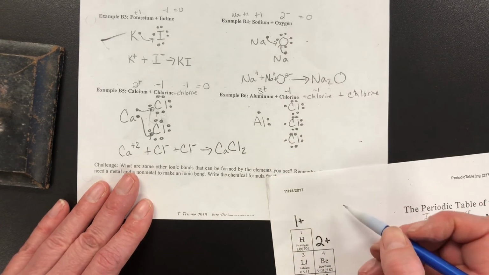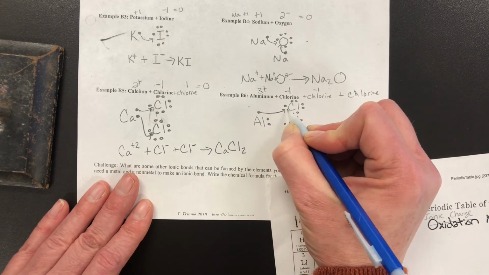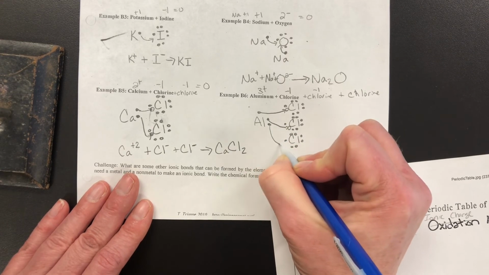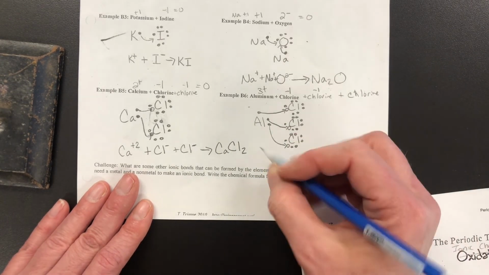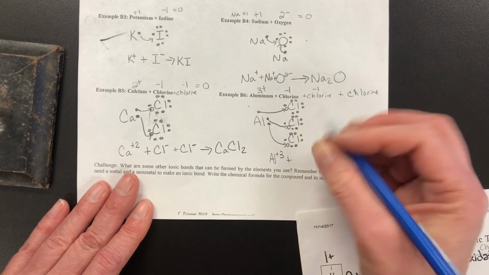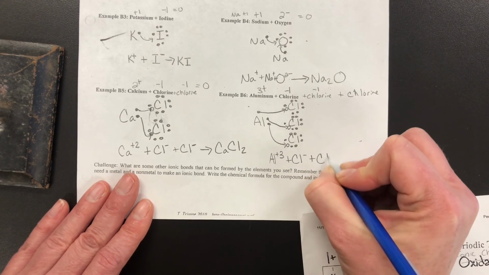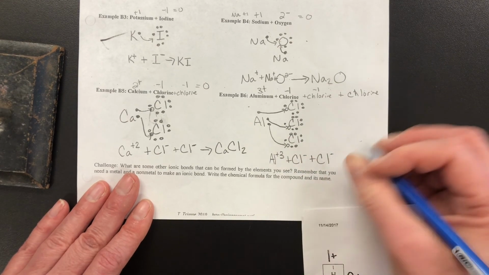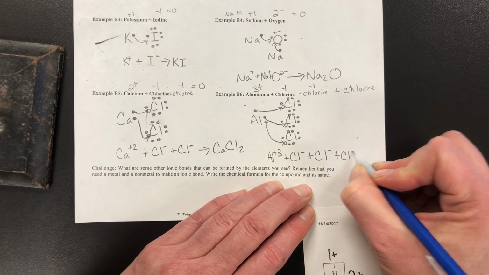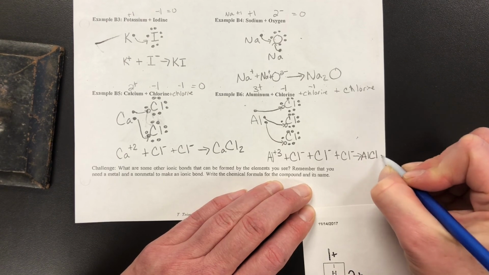So in an ionic bond, it's important to remember, we're giving those electrons away. So aluminum's going to give 1 electron to this chlorine, 1 electron to this chlorine, and 1 electron to this chlorine. And so aluminum's going to have a +3 charge, plus this chlorine gained 1 electron, so it's 1 negative. This chlorine gained an electron, so it has 1 negative charge. And this chlorine gained an electron, so it has 1 negative charge. And that yields aluminum, and then we have 3 chlorines.